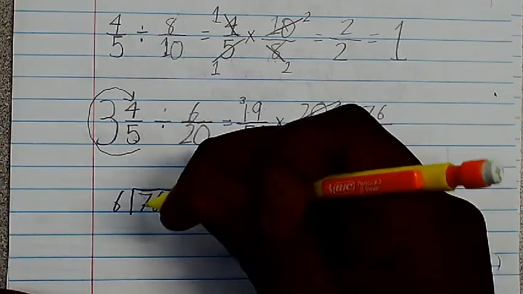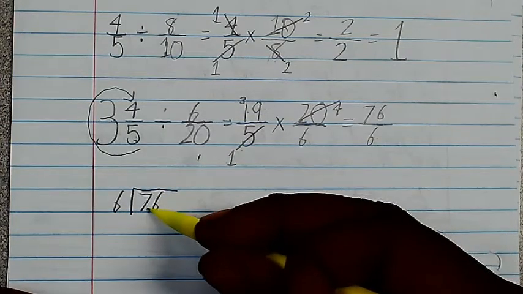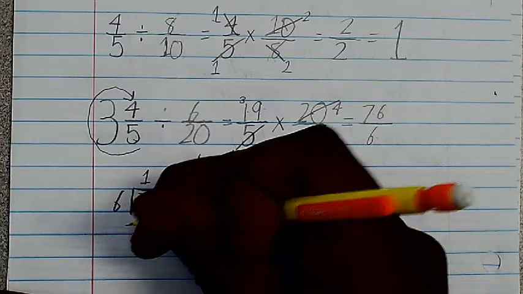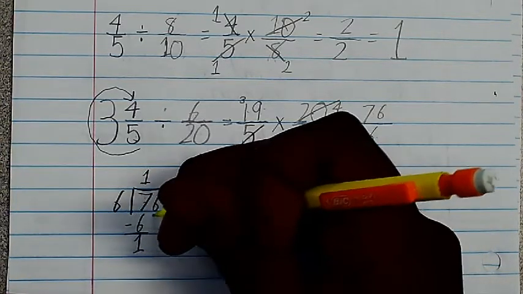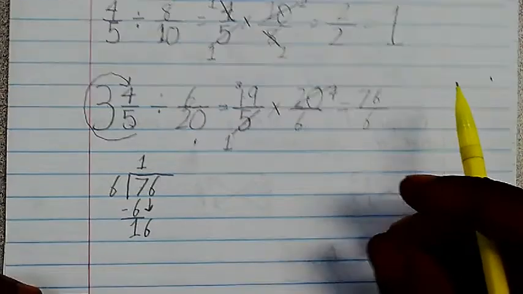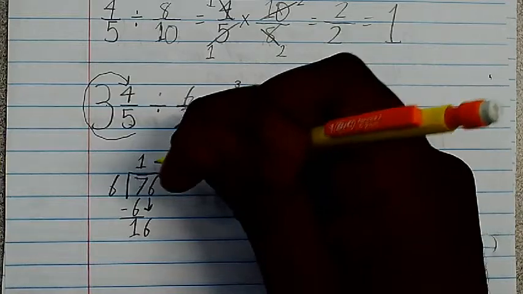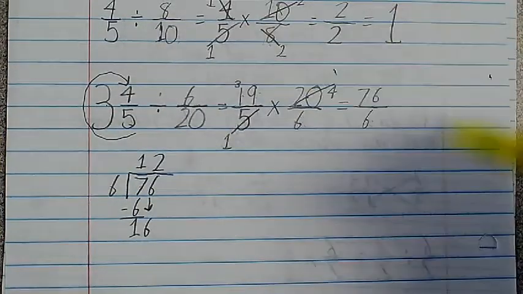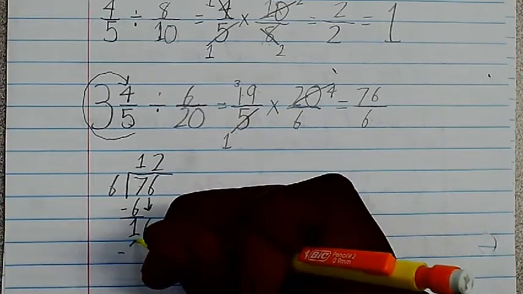Okay, so now we divide. Of course, we can get one group of 6 out of 7. So that's going to be 1 here. We multiply and subtract. 7 minus 6 equals 1. Bring down our next value, 6, and then that makes 16. So then we're going to look to divide again. We can divide here 2 times. We multiply and subtract. That's going to be 12.